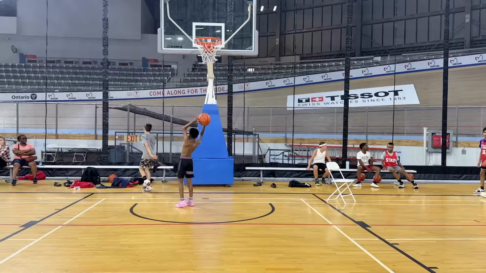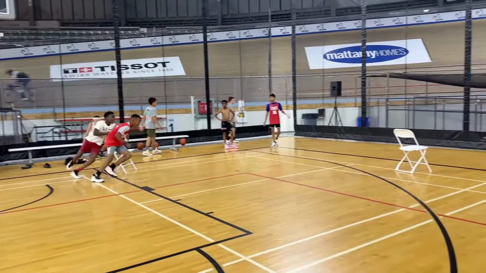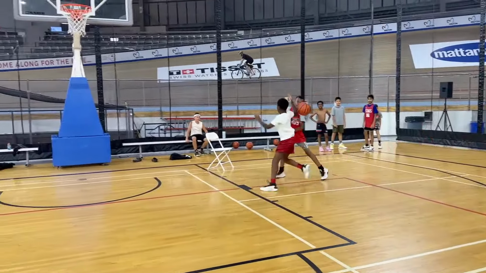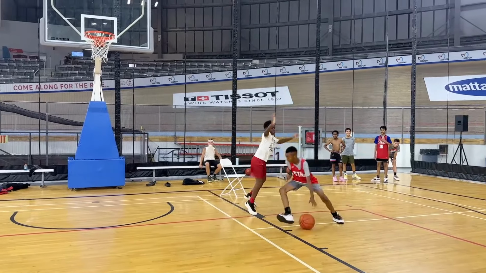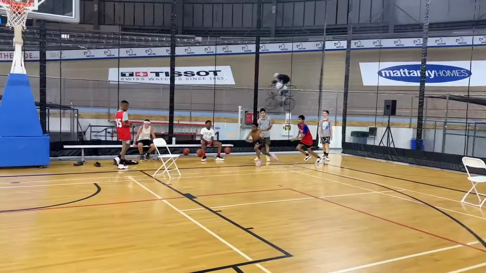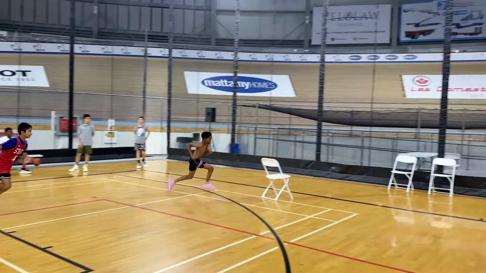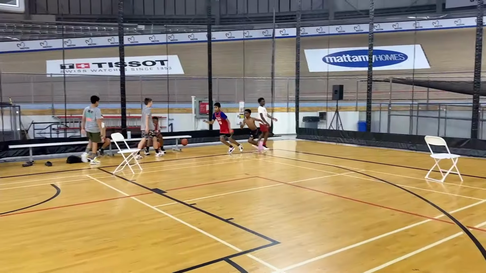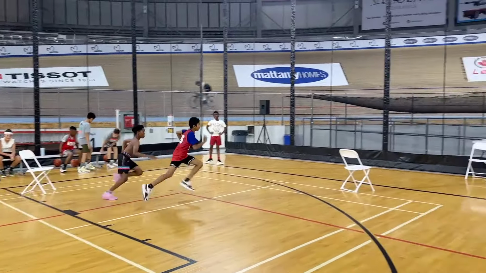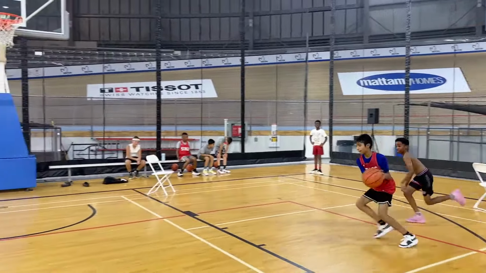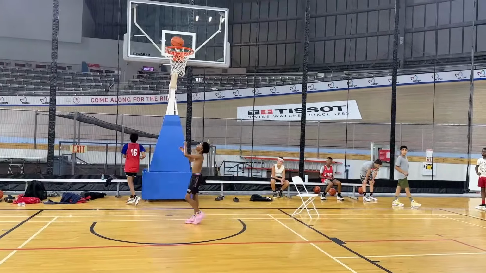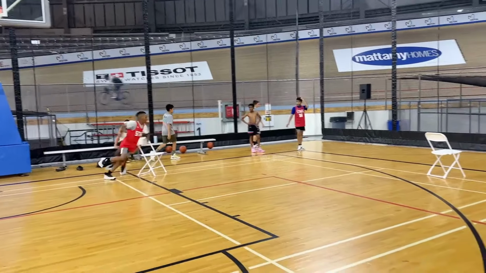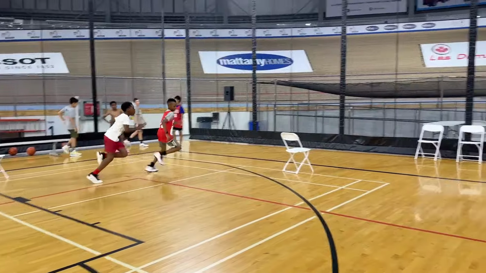Our goal in this drill is for the defender to force his way around the screen and make it difficult for the offensive player to score, while offensively, our goal is to make sure those defensive players get stuck on those screens so that we can score a layup. So depending on where you are in this drill, offense or defense, you have different goals of what you are trying to attain.